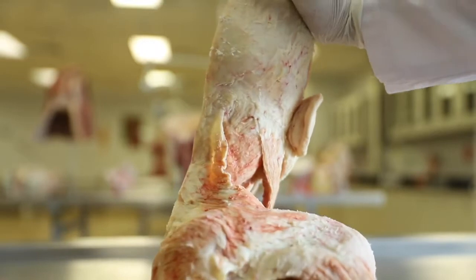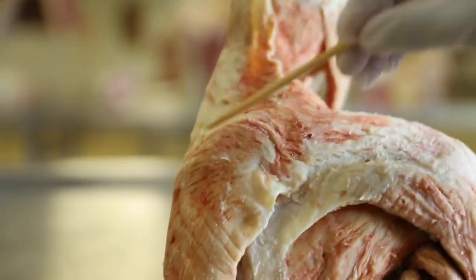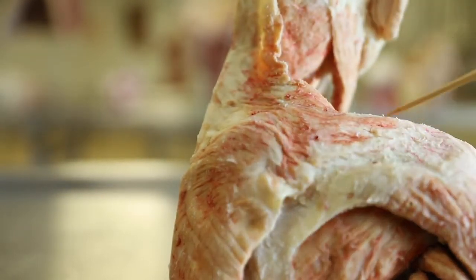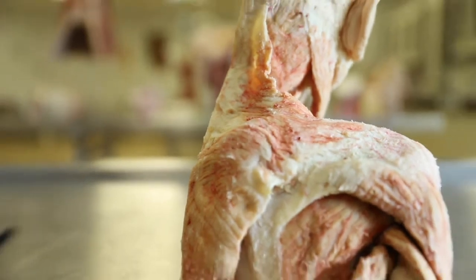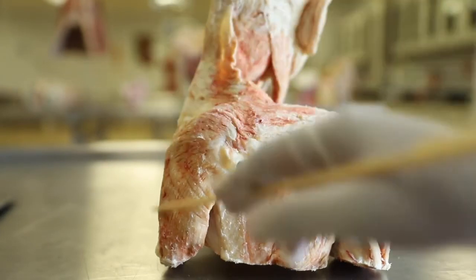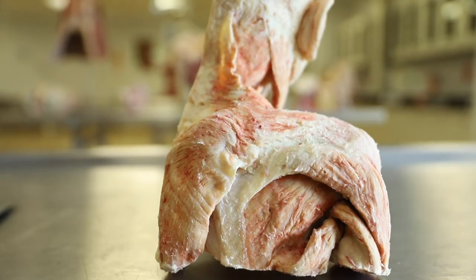The other important landmark of the neck is the trapezius muscle. Here is the trapezius muscle. Trapezius is actually a diamond-shaped or trapezoid-shaped muscle, taking both sides together. One side is triangular.